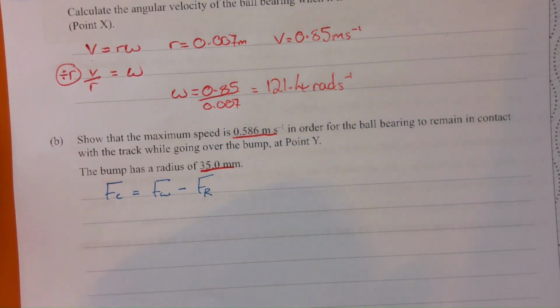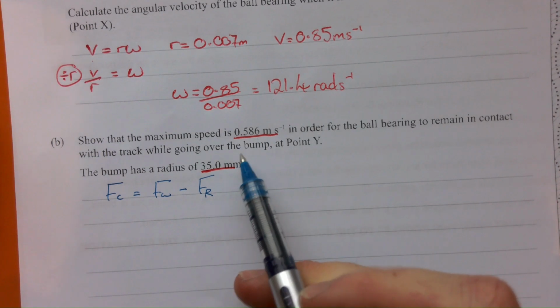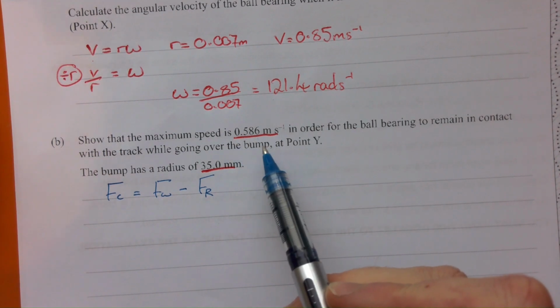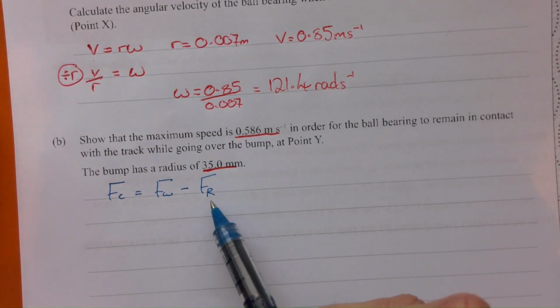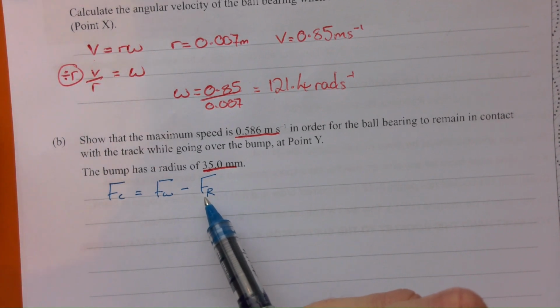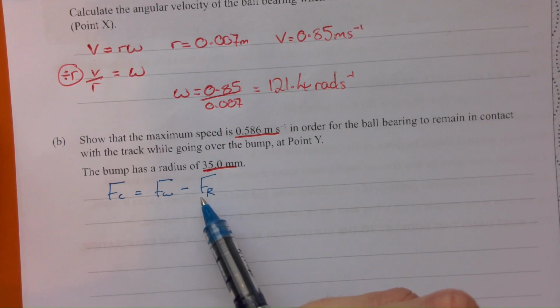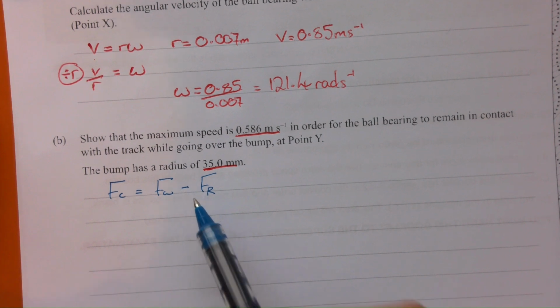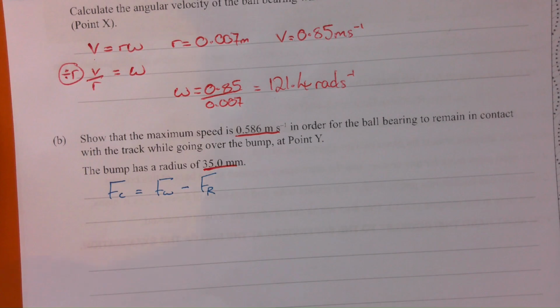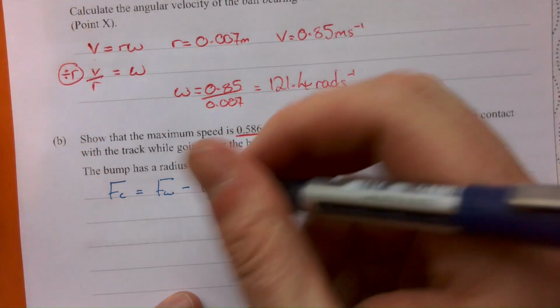At the maximum speed for it to be in contact with the track, that's when the track is providing 0 newtons of force to keep the ball moving upwards. And so the only thing that's keeping it in that perfect motion is its motion. The reaction force will be 0.